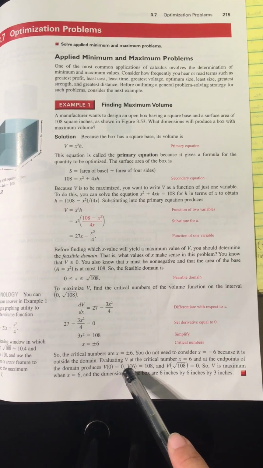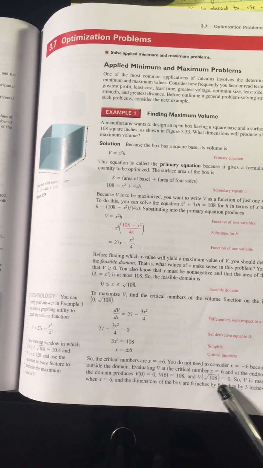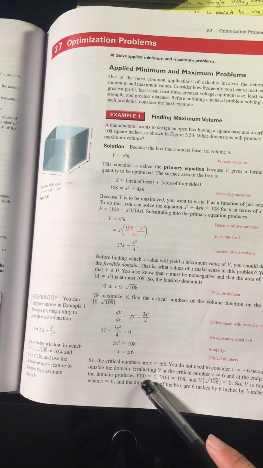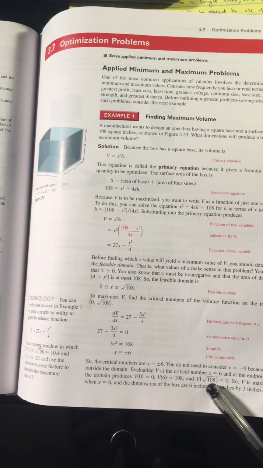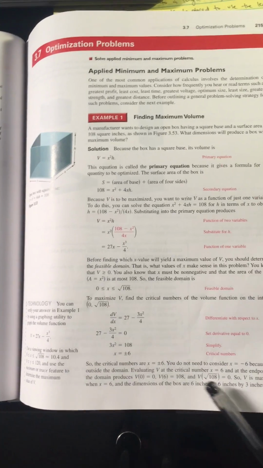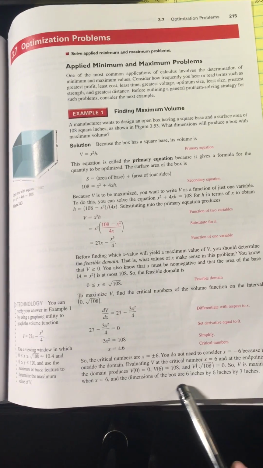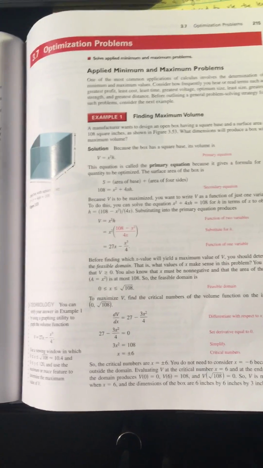you need to find the volume at x of 6 and then at 0 and the square root of 108. So you get 0 for the volume at 0 and then 0 for the volume at the square root of 108. So the volume when x is 6 is 108. So volume is maximized when x is equal to 6. And the dimensions of the box are 6 inches by 6 inches by 3 inches.